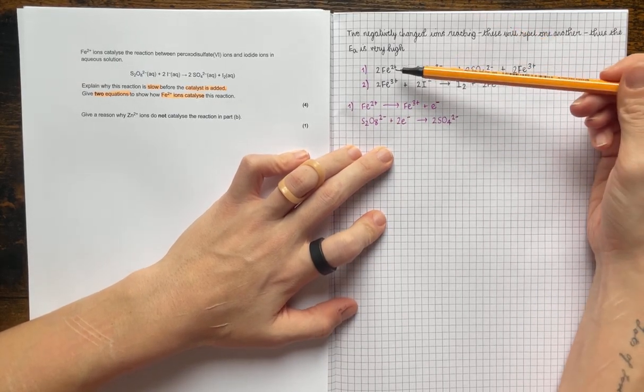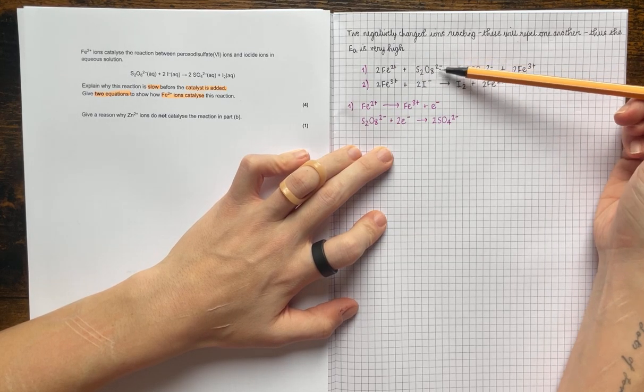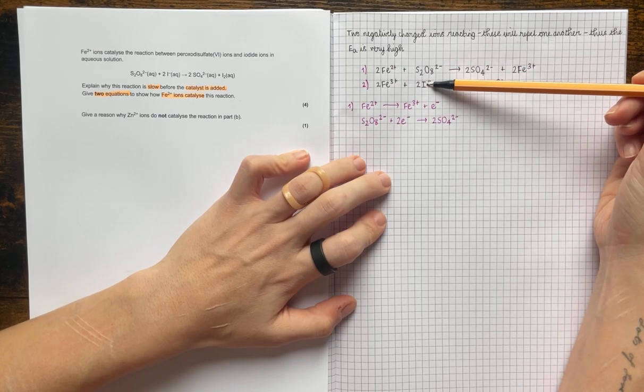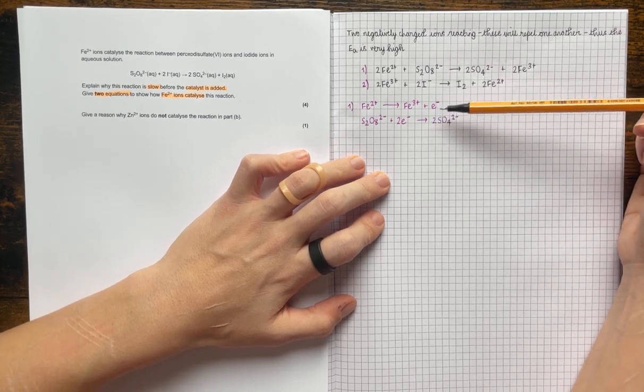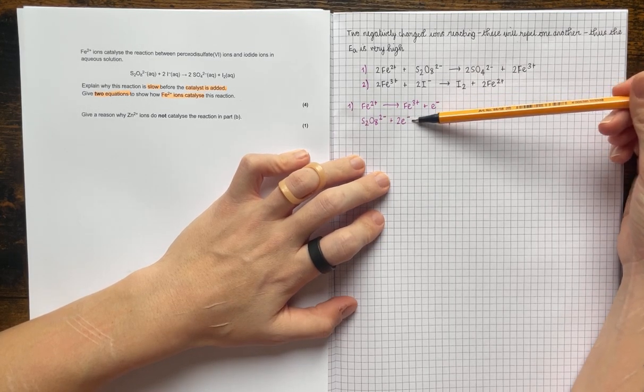And this explains why the Fe2+ ions choose to react with the peroxodisulfate ions first. The Fe2+ couldn't react with the iodide ions because that would be 2 lots of oxidation. And it always has to be oxidation and reduction because we need electrons to be lost from somewhere so that they can be gained somewhere else.